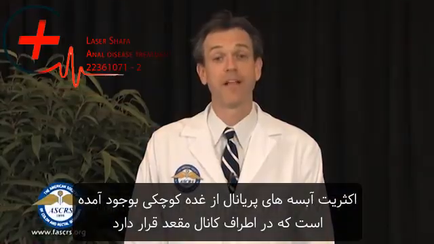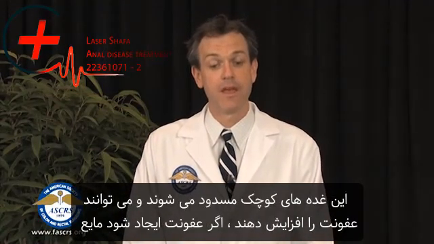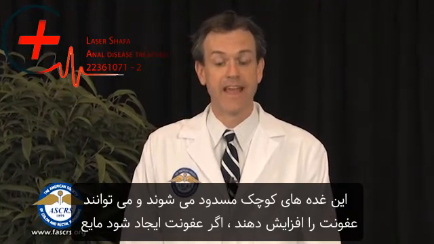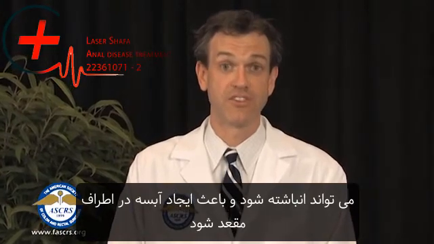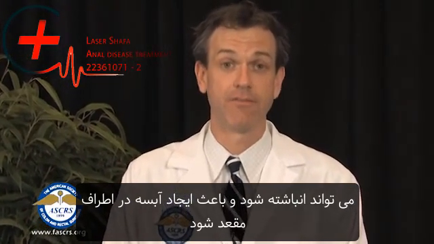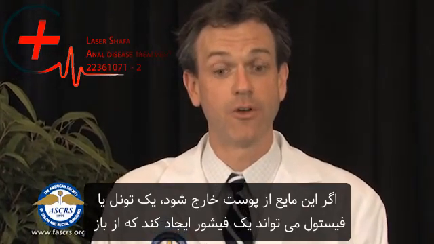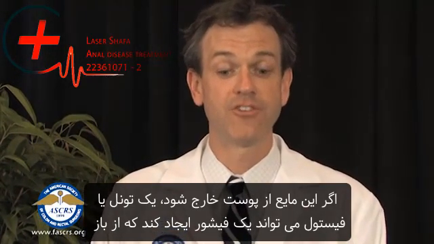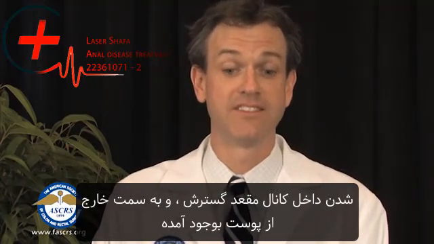The majority of perianal abscesses arise from a small gland that lies around the anal canal. Those small glands can become blocked, and that can allow infection to develop. If infection develops, fluid can accumulate, which causes an abscess around the anus itself. If that fluid drains out through the outside skin, a tunnel or fistula can develop. A fistula would arise then from the inside opening of the anal canal and extend to the outside skin.